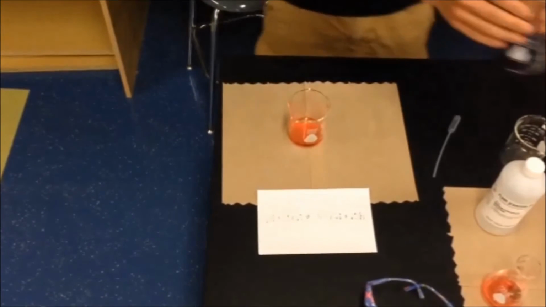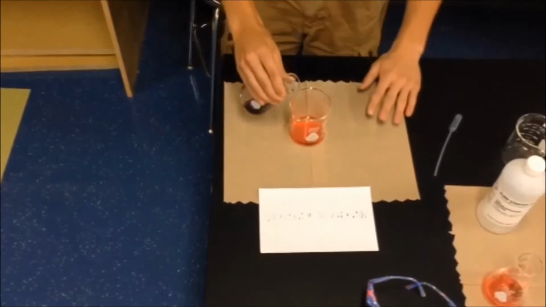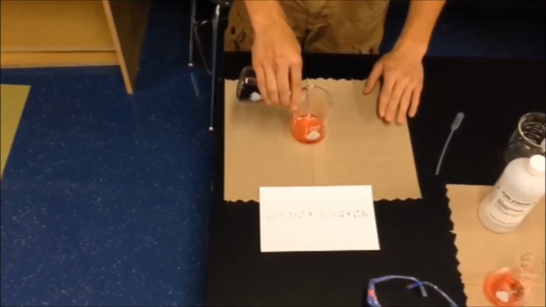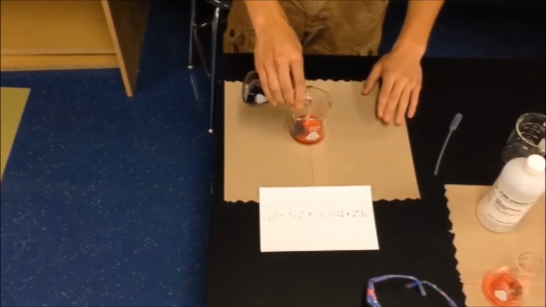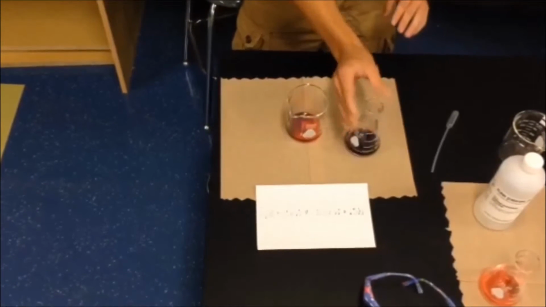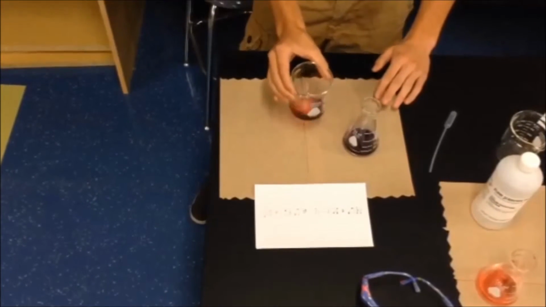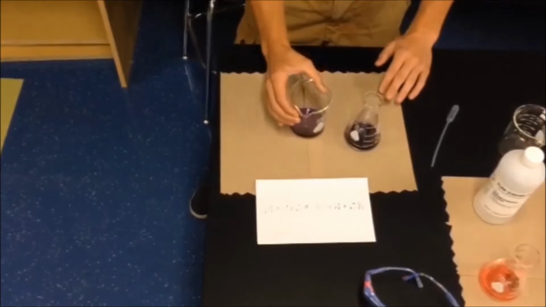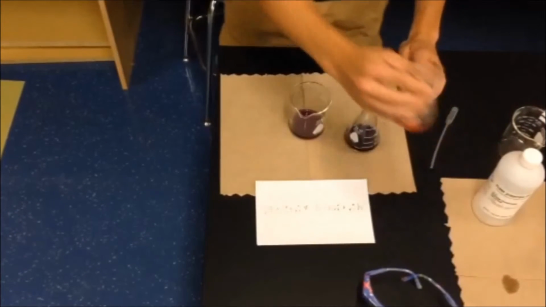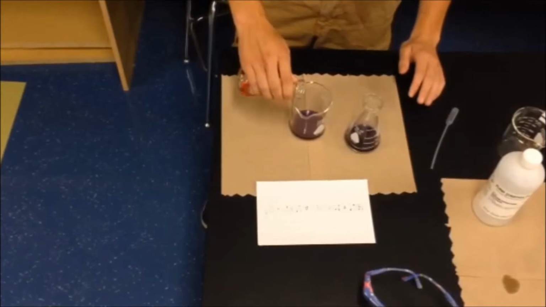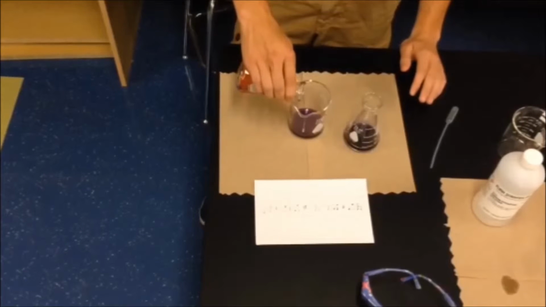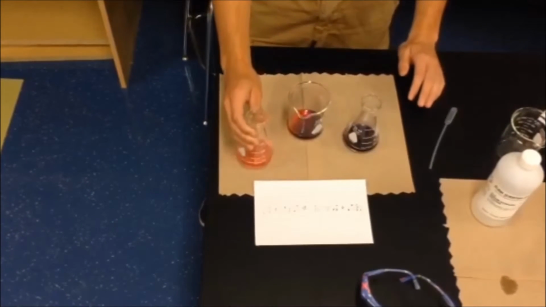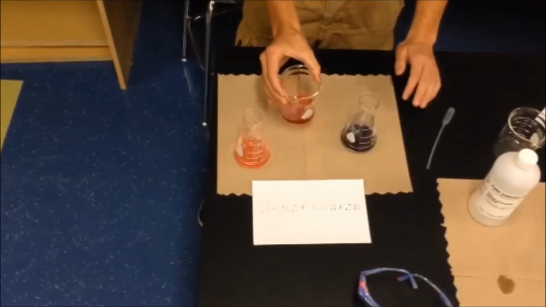You may begin to see that it will balance out. I'm going to try to do this carefully. Should get green like the water. Now as I pour these in, you can see which one is the limiting reactant, from which color changes and which color stays the same.